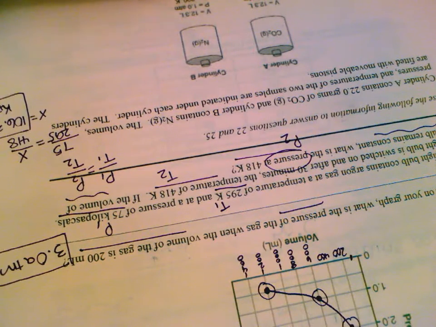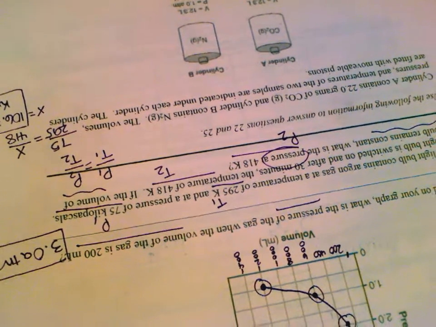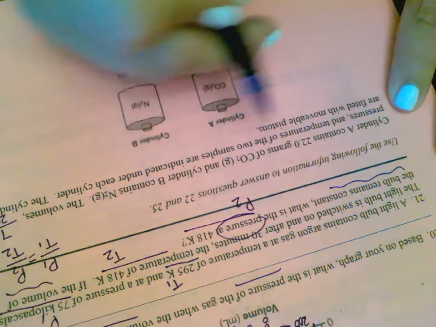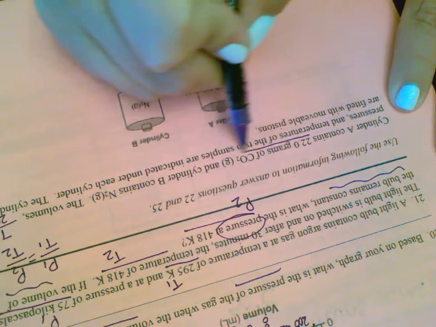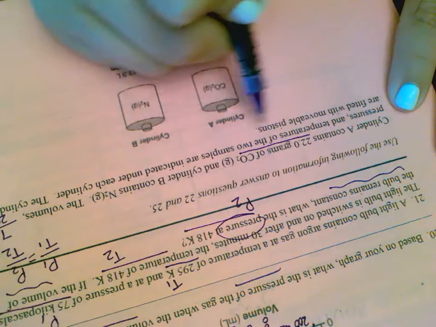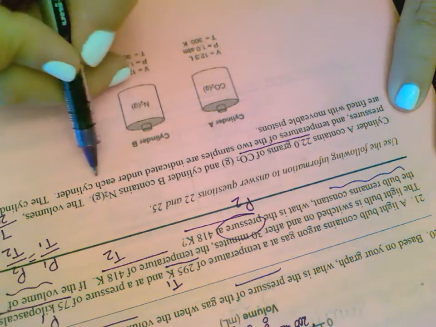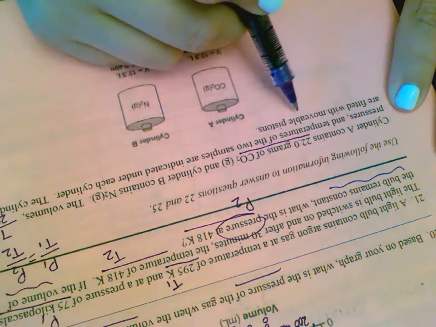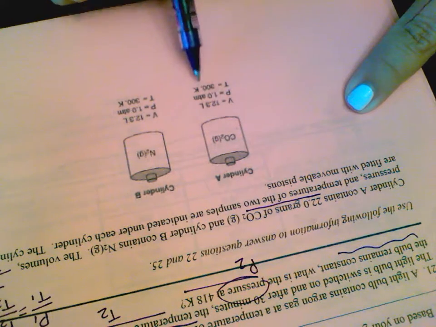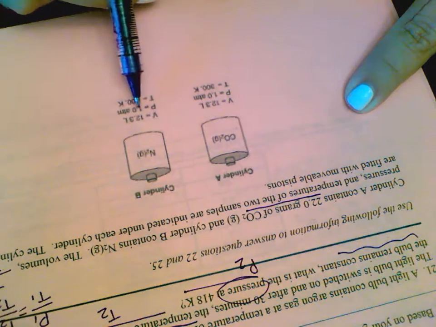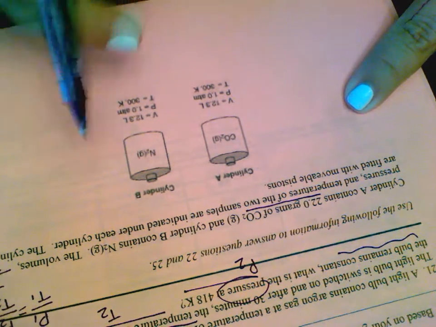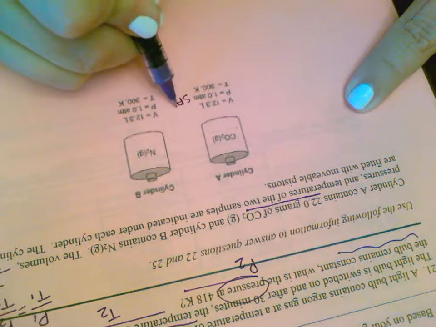So here, the next one, I'm going to use this for 22 to 25. So I'm going to read this. It says, cylinder A contains 22 grams of CO2 and cylinder B contains N2. The volumes, pressures, and temperatures of the two samples are indicated under each cylinder. The cylinders are fitted with movable pistons. And I see we have a volume, a pressure, and a temperature for cylinder A, and a volume, pressure, and temperature for cylinder B. And actually, I'm going to notice that these are the exact same. So I'm going to just note that these are the same.